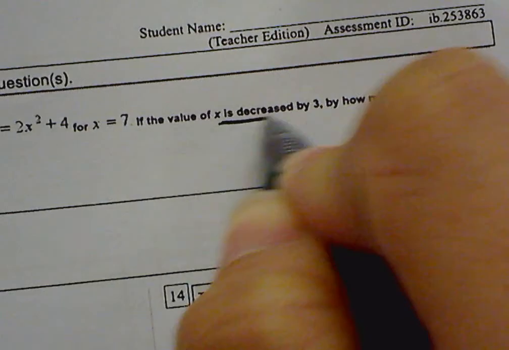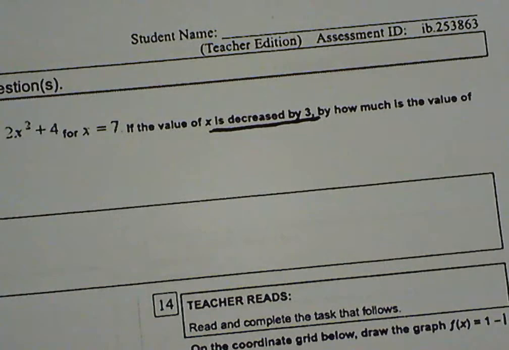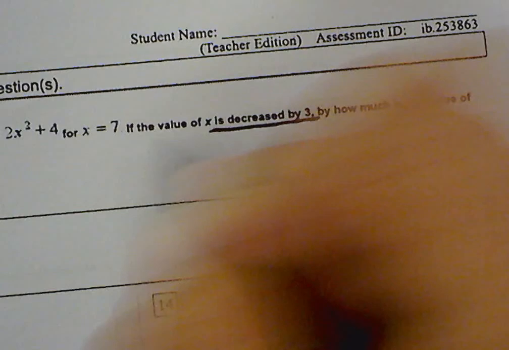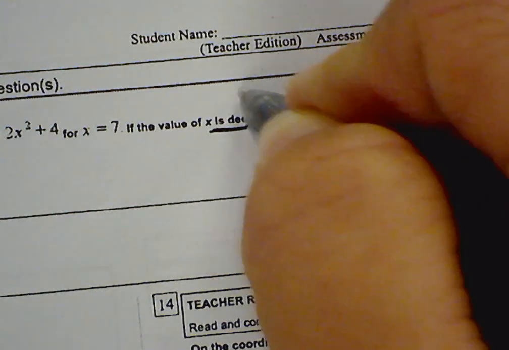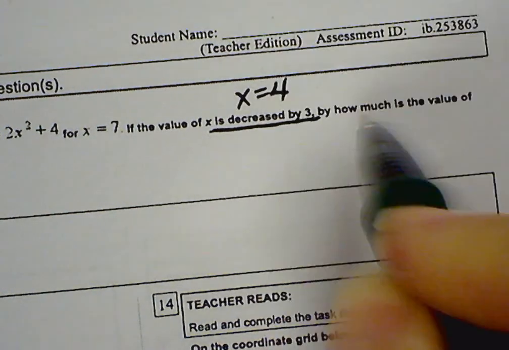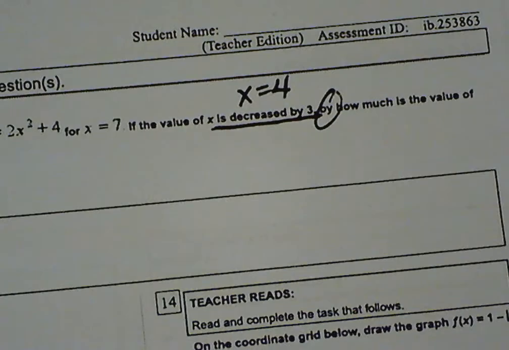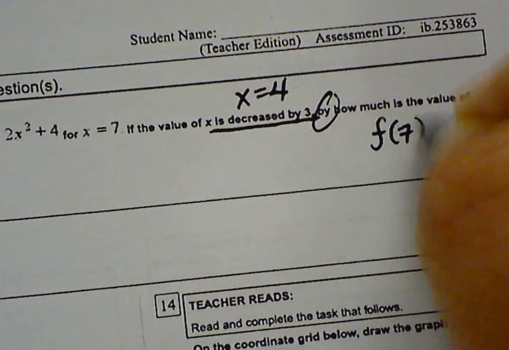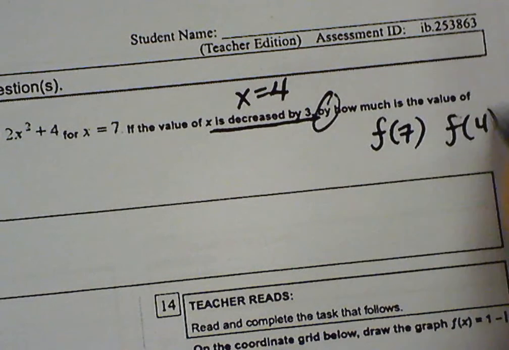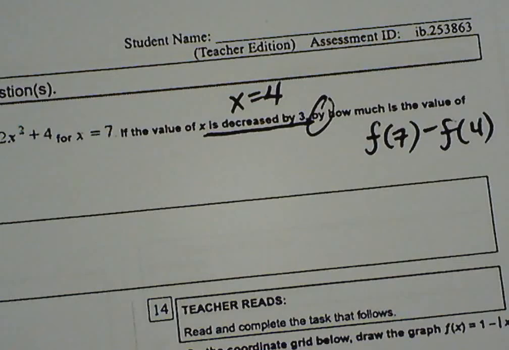So you plug in x or subtract 7 by 3? Well, what is x? 7. If I decrease it by 3, then it's going to be 4. By how much is the value of the function decreased? So they want to know basically if I put in 7 and I put in 4, what's the difference?